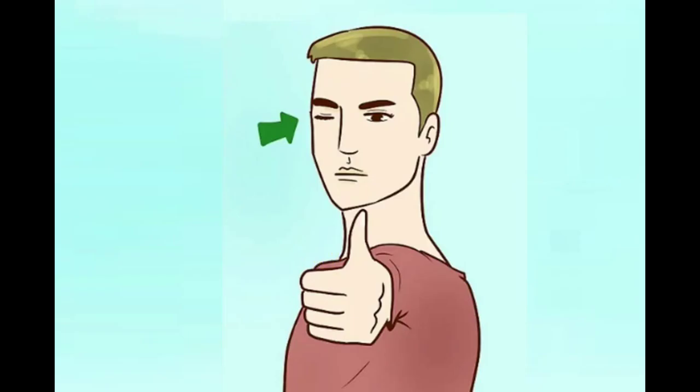You can also try the parallax method. Just look at your thumb like this and change the eye, the position of the thumb will change.